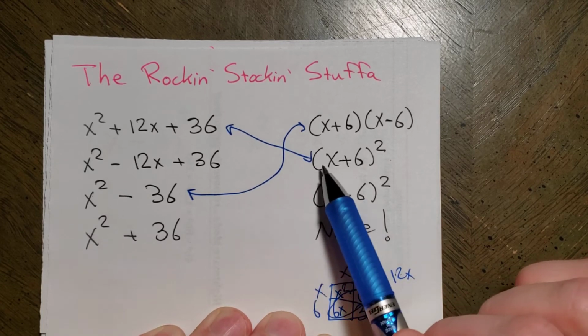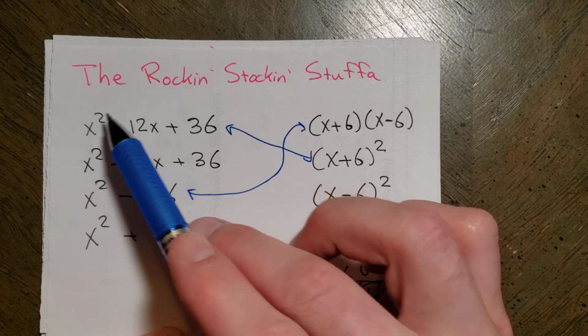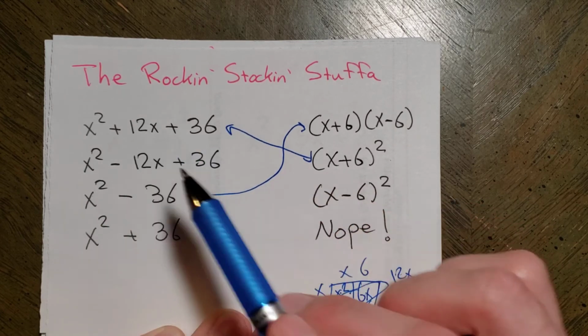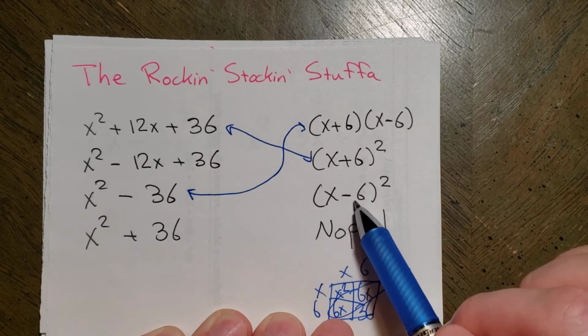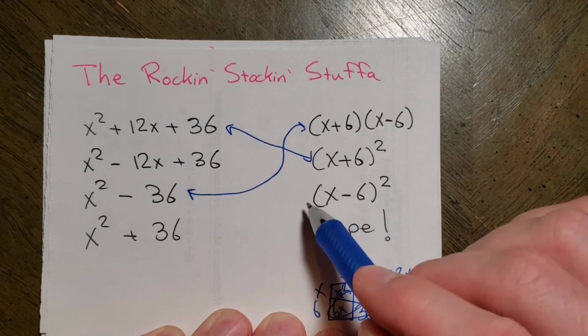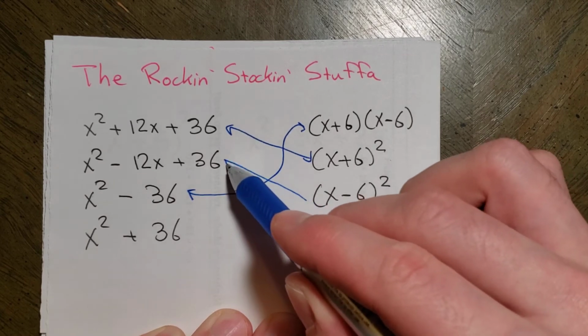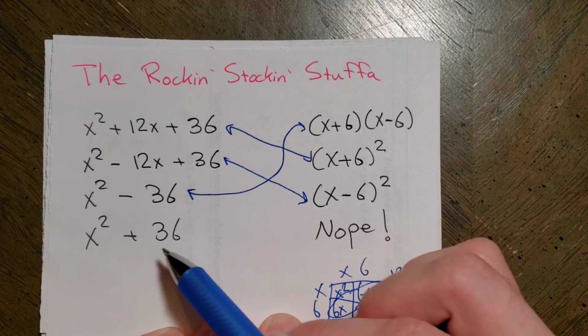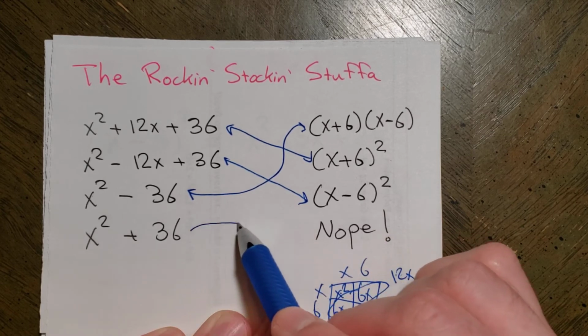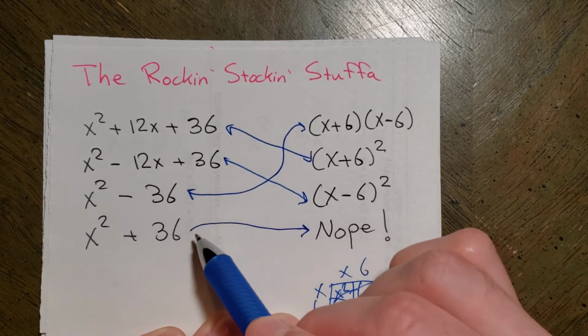So again, when you square a binomial, you square the left, you square the right, you have a double product in the middle. The only difference between this one and this one is that there's a minus here. So your double product would be negative. So this guy is going to match that guy right there, leaving the only situation, the x squared plus 36, that never really had anything to do with binomials from the beginning.